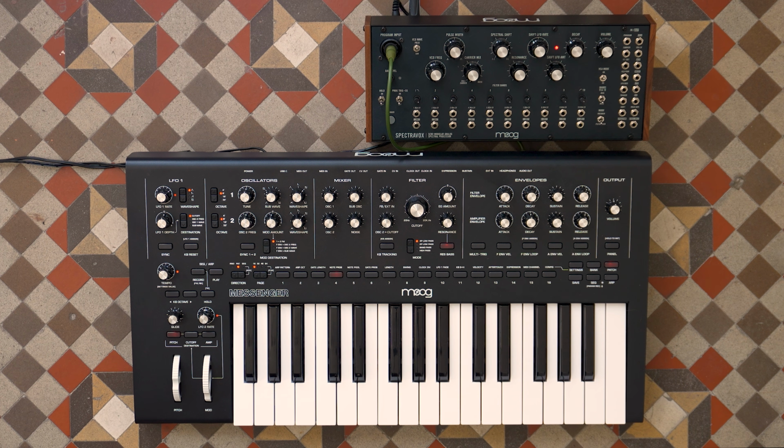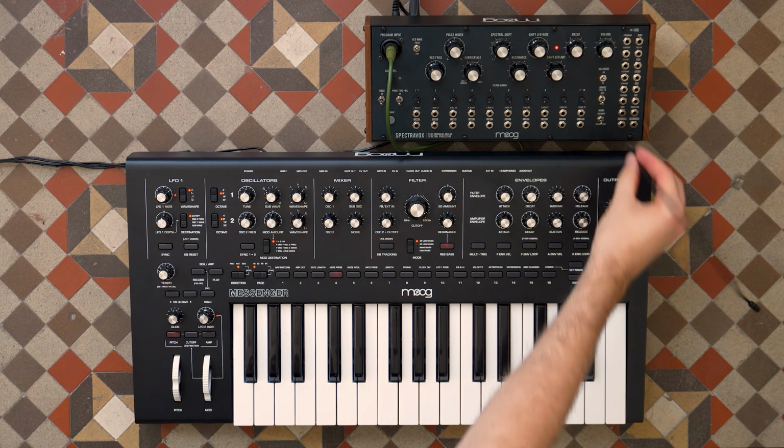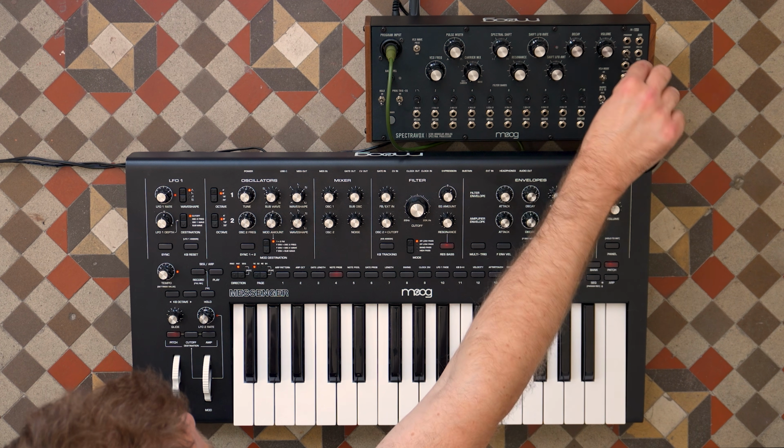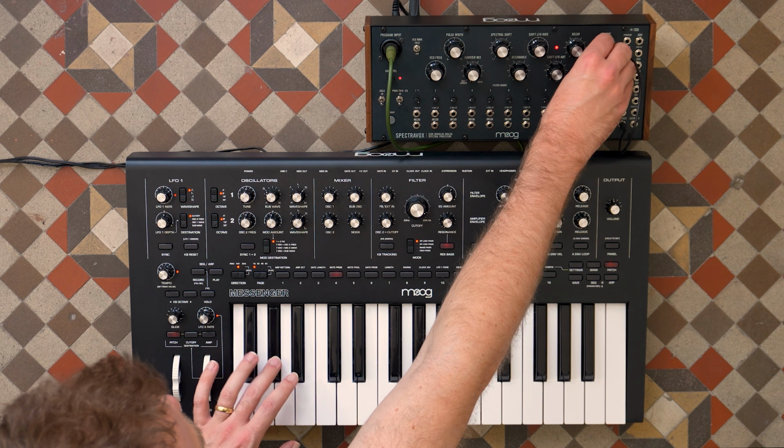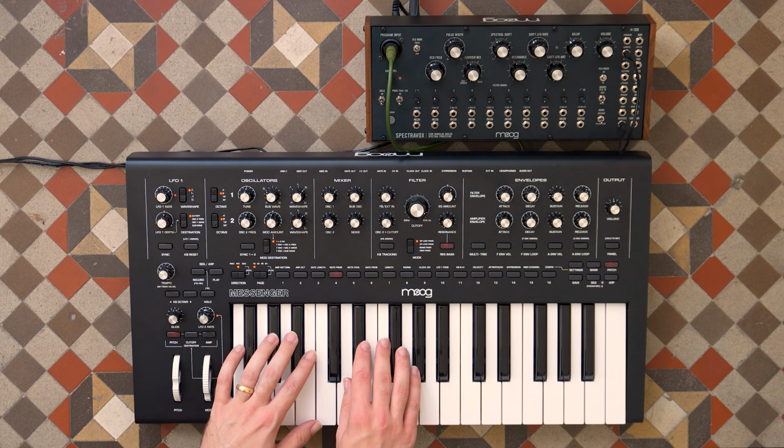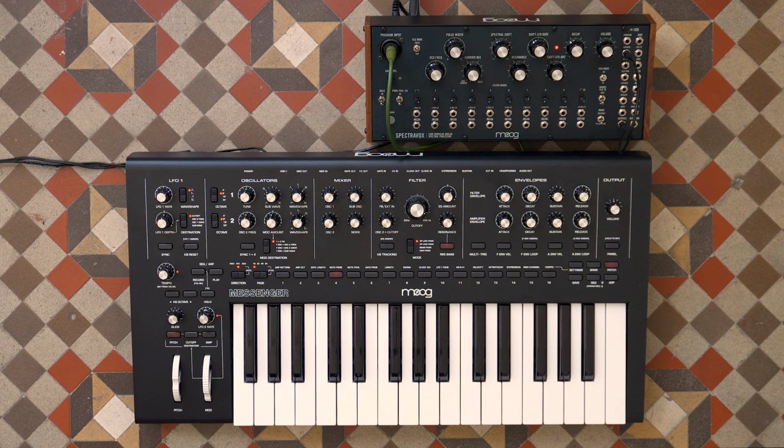If we patch the program output on Spectravox's patch bay into the carrier input, we can now hear the Messenger through Spectravox's filter bank. With this setup, we can crank the program preamp to get a lot of distortion.